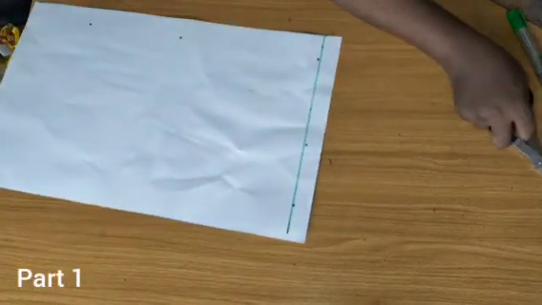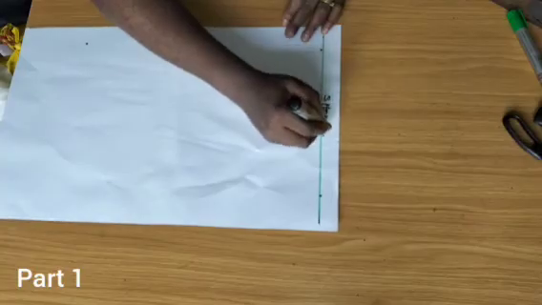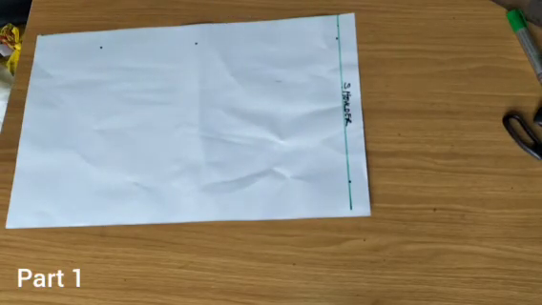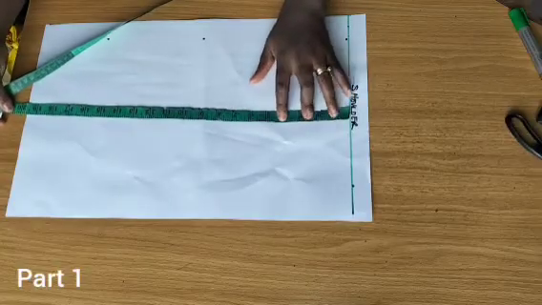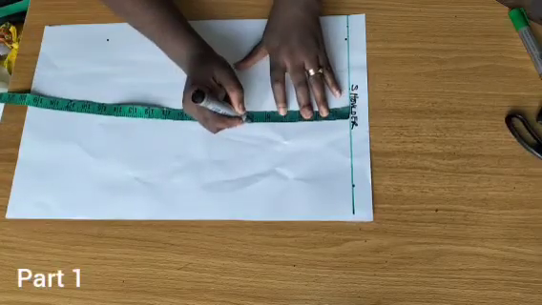Alright, so this is my shoulder line right now. That is where all measurements are taken from. First, I'm going to take my chest line. Like I said, it's a small scale drafting.